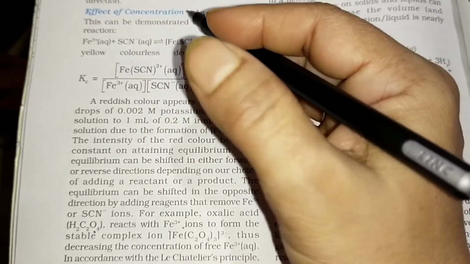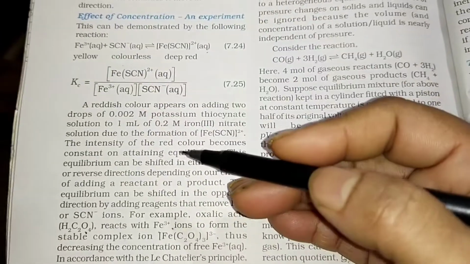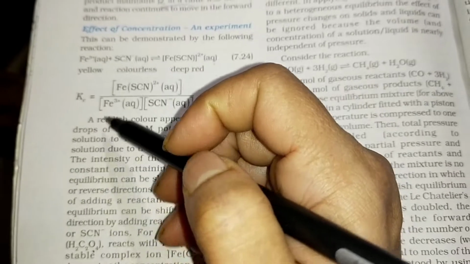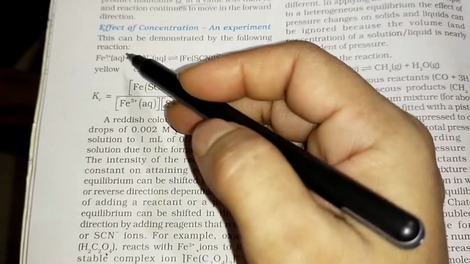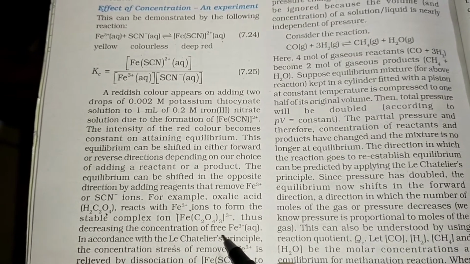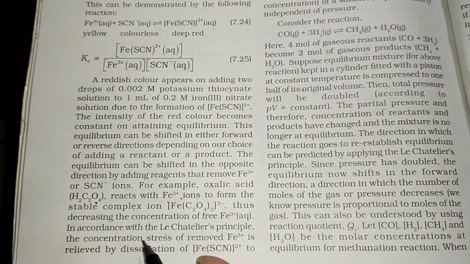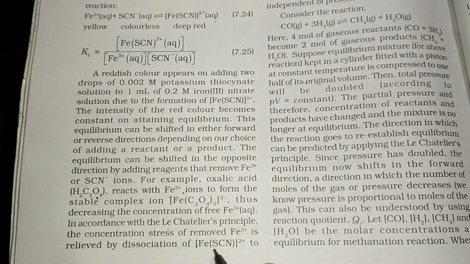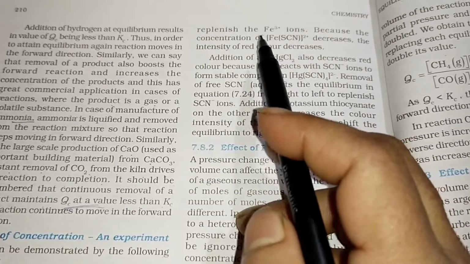So now to make the iron increase, how to increase? Then the reaction will proceed in the reverse direction to dissociate into ferric ion and thiocyanate. So definitely the amount of ferric ion which was reduced is counteracted by the reverse direction. So decreasing the concentration of free Fe3+, in accordance with Le Chatelier's principle, the concentration stress of removed Fe3+ is relieved by dissociation of the ferric thiocyanate to ferric ion and thiocyanate ion. Okay, so this is the first condition.